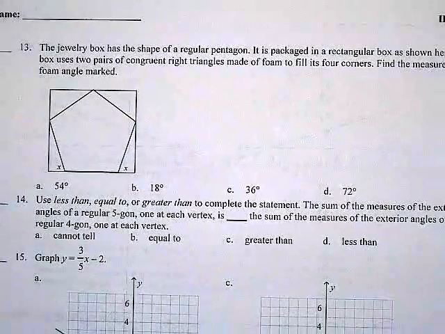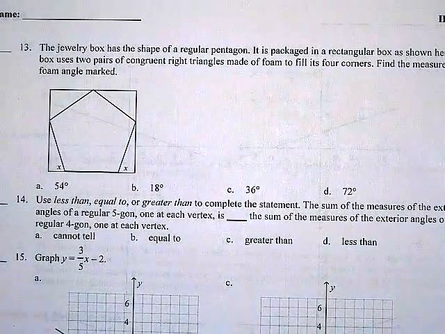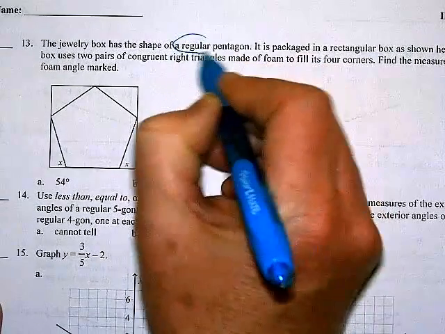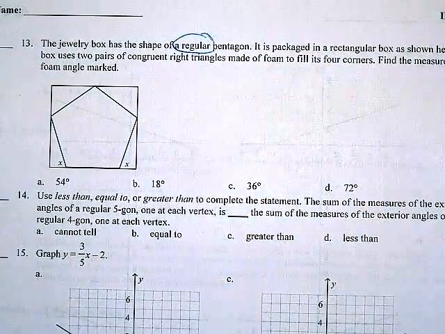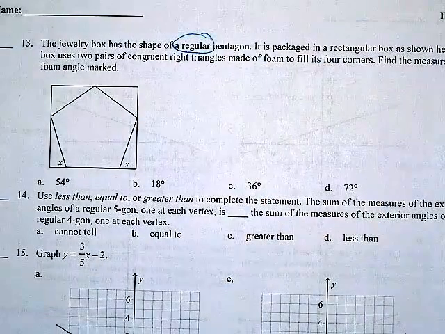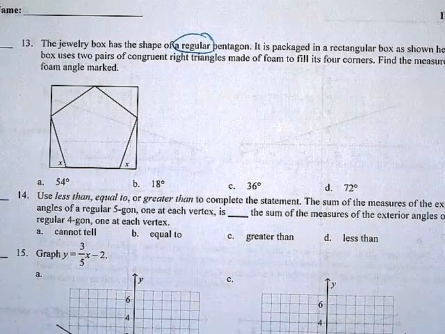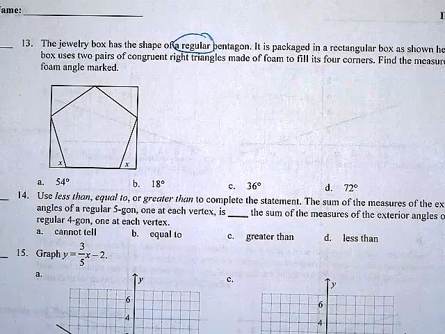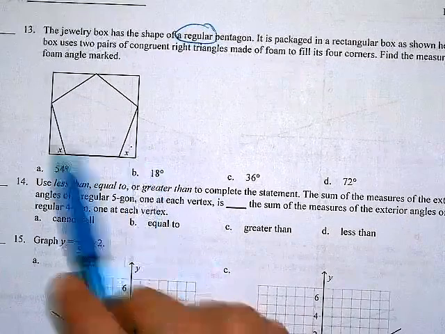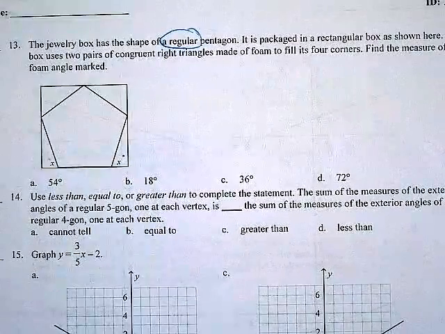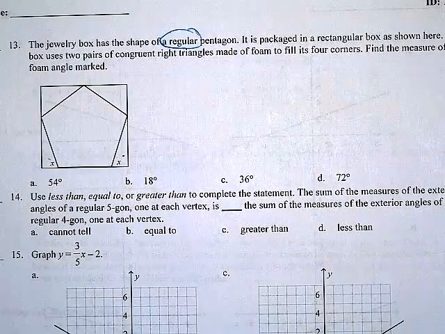Number 13. The jewelry box has the shape of a regular pentagon. What's that word regular mean? All angles are equal. And all sides. All sides and all angles. It's packaged in a rectangular box as shown. The box uses two pairs of congruent right triangles. They're telling you that this and this are congruent to each other to fill its corners. Find the measure of the foam angle marked.